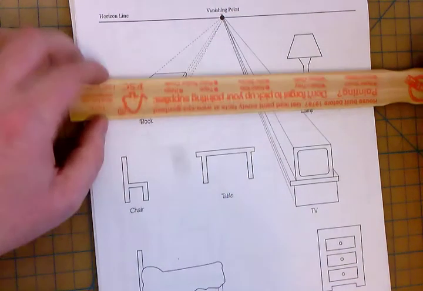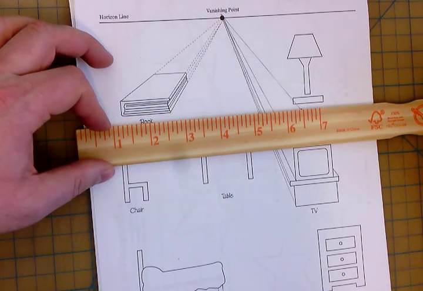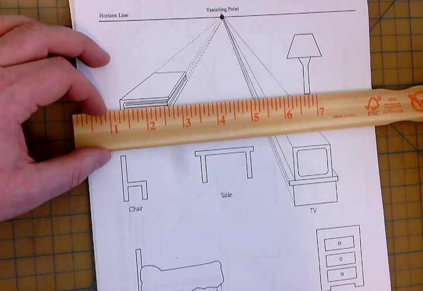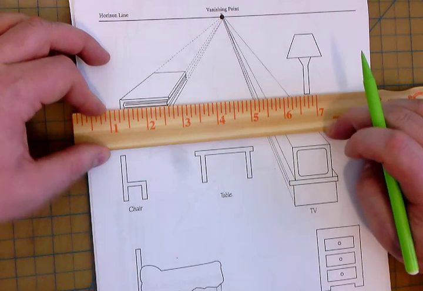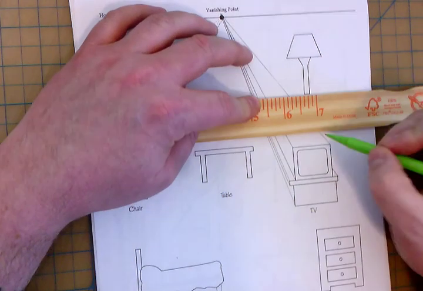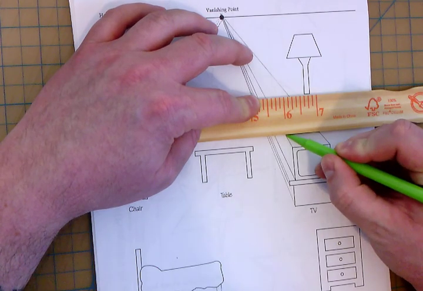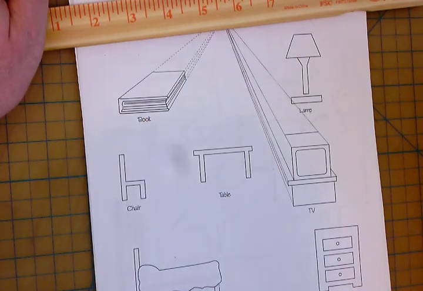So we're going to get our ruler out. We're going to line it up with the top of that TV. And we're just going to slide that ruler straight up towards the vanishing point. We're going to line it up nice and straight. Make sure that these 2 lines are parallel. Remember, if 2 lines are parallel, if you extend them in either direction, they will never cross, ever. And we're going to do that right there. Looks pretty good. Looks pretty square. Again, if you want to double check it, you can.